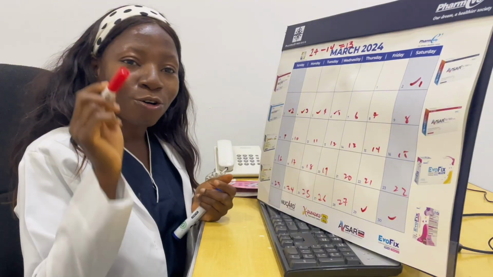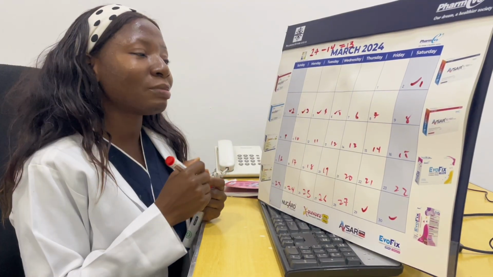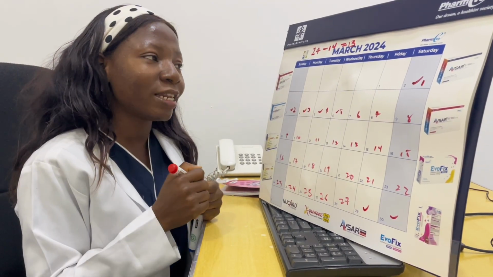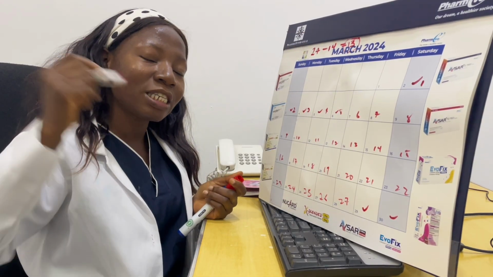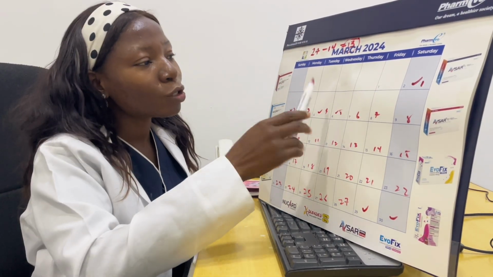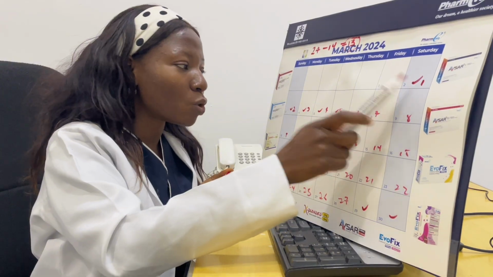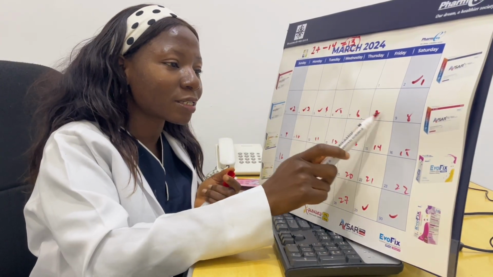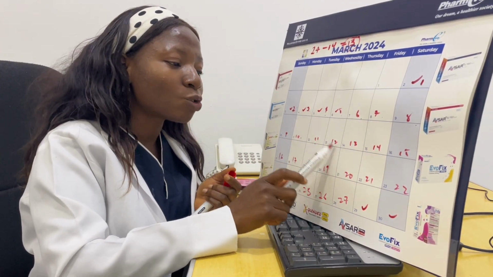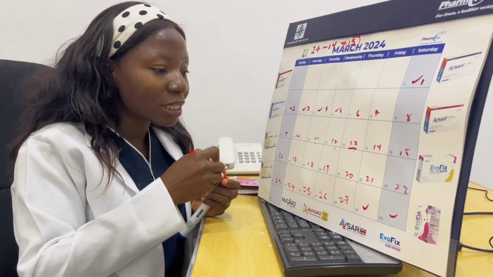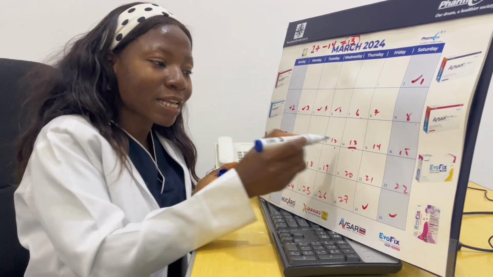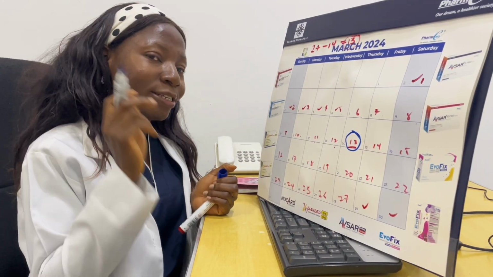So in knowing your ovulation, now you are going to count, meaning you are probably going to ovulate on your day 13. That is when ovulation is most likely to occur. So you are going to count day 13. 1, 2, 3, 4, 5, 6, 7, 8, 9, 10, 11, 12, 13. So you are most likely to ovulate on this day 13 of your cycle. That is when ovulation is most likely to happen.